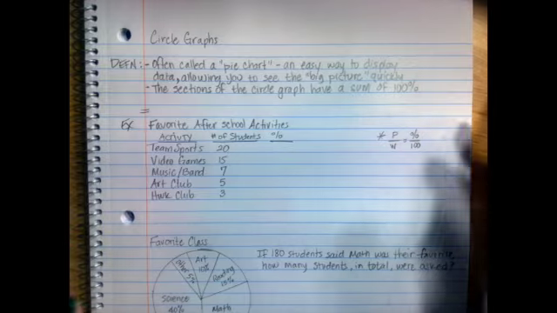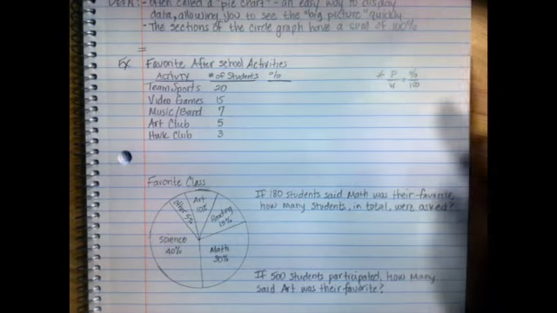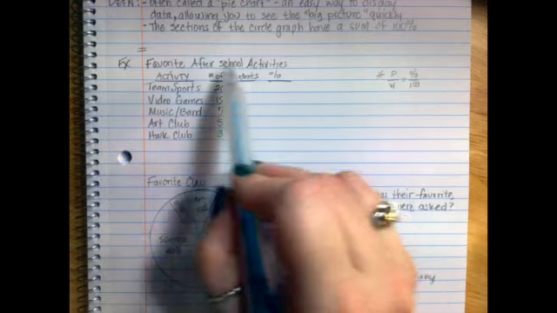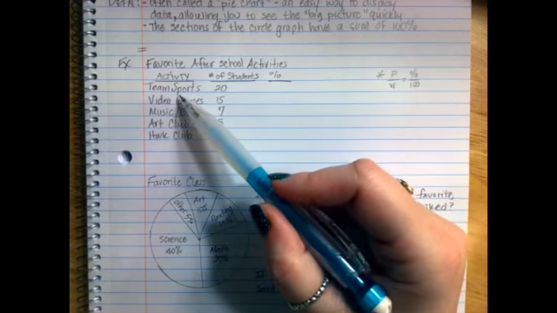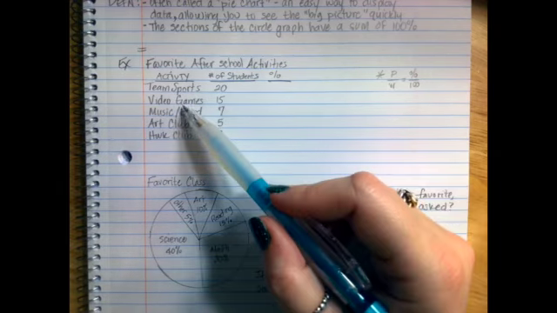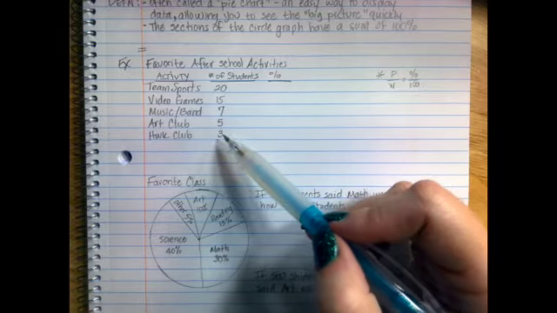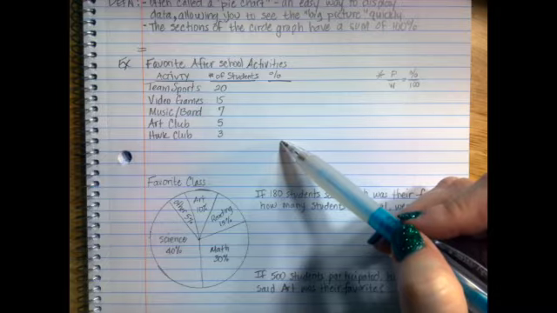They can ask you just about anything about a circle graph, so we're going to touch on a few of them. For example, if they've asked kids what their favorite after-school activity is, we've got team sports, 20 kids answered, video games, 15, music or band, 7, art club, 5, homework club, 3. Our task is to find the percent for all of those.